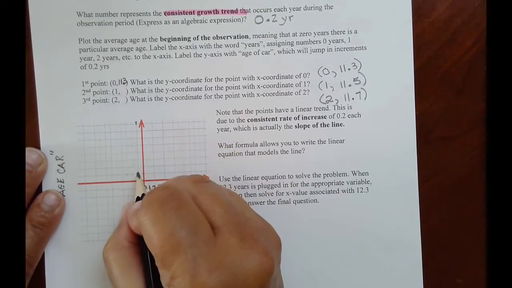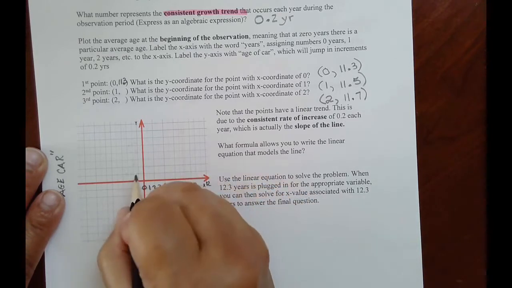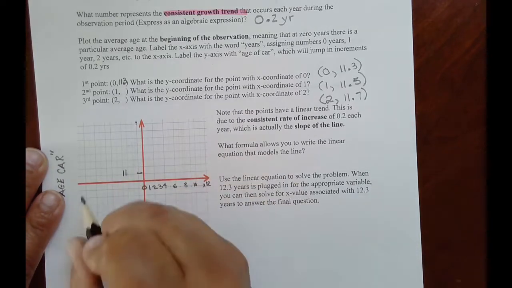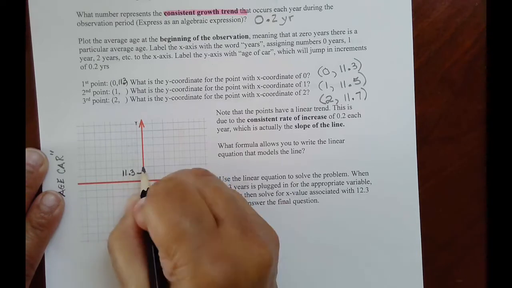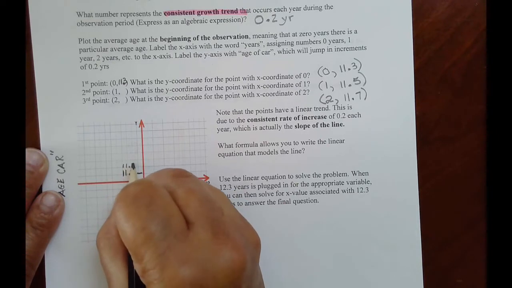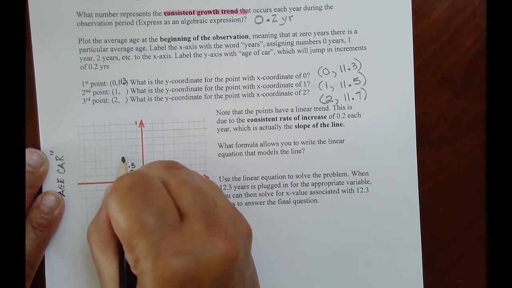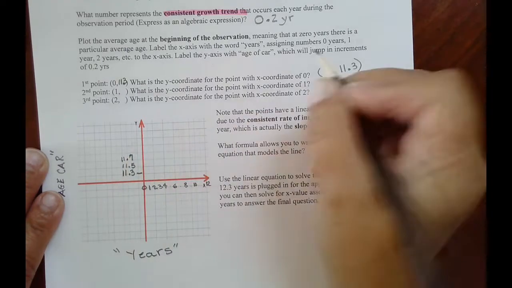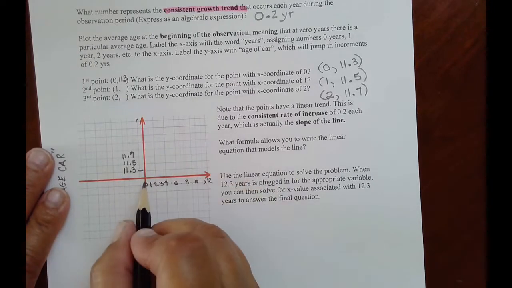Okay, and then here, I'll just call this 11.3. And then I'm going to go up and call this 11.5. I'm going to call this 11.7 and so forth. And you can go as far as you need to.